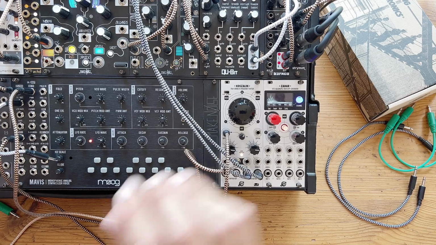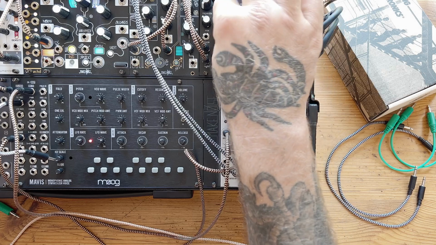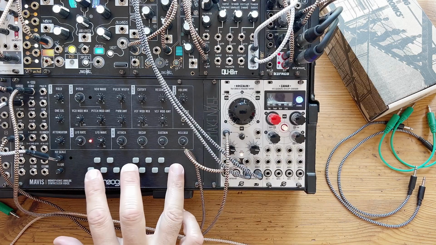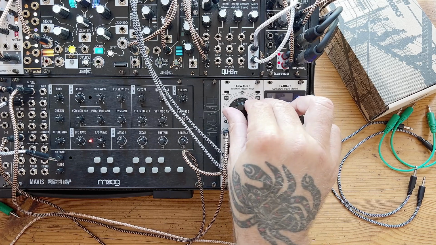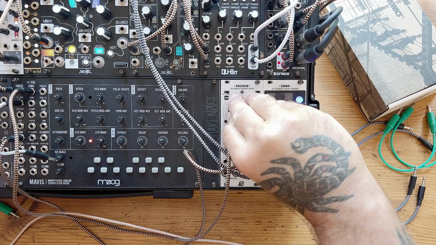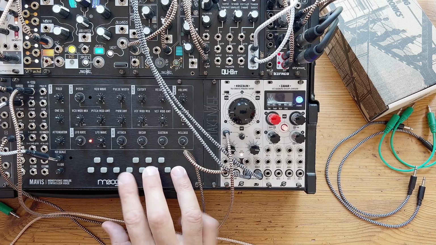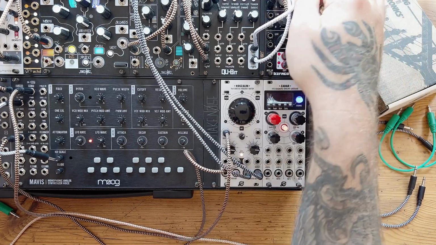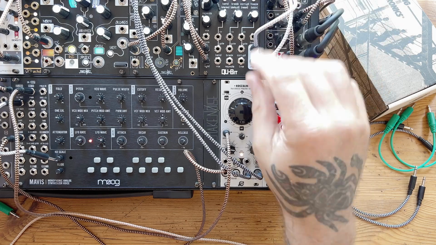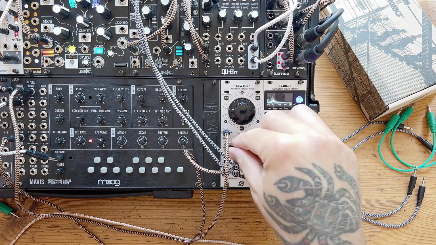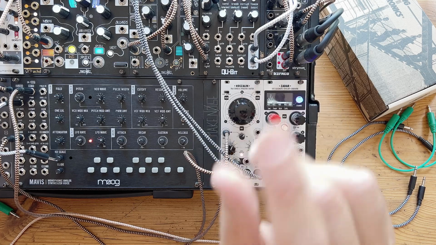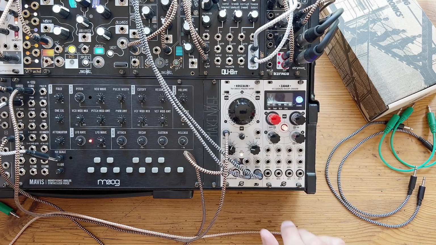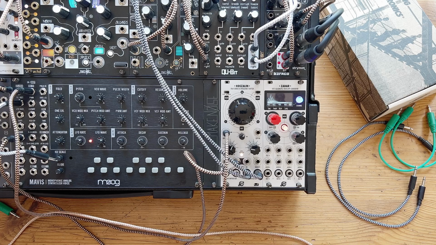Pretty interesting. So all of these special modules that do one thing are pretty... I wouldn't call it weird, but you know, frequency shifting is not weird, it's something that a lot of people use except for me.